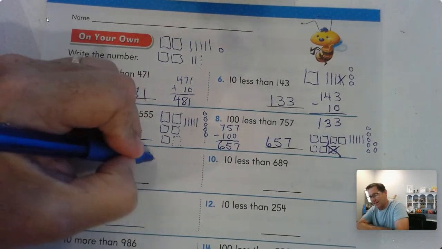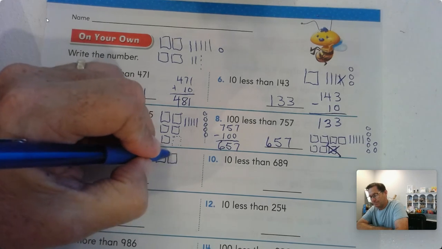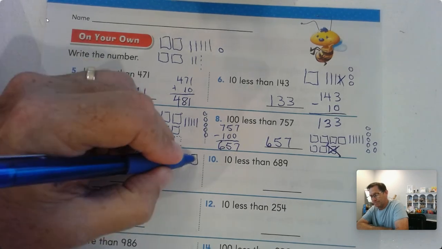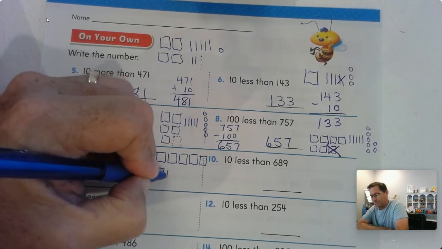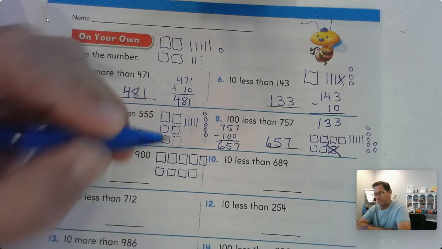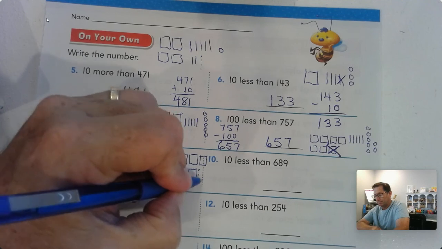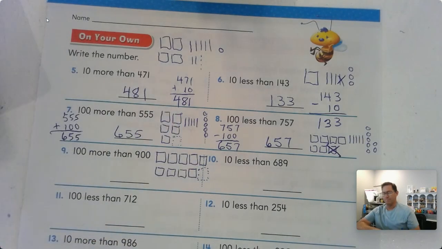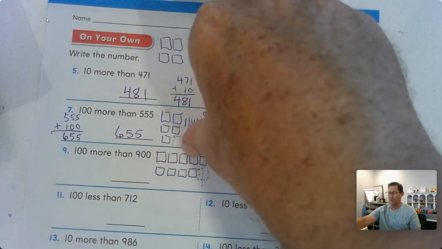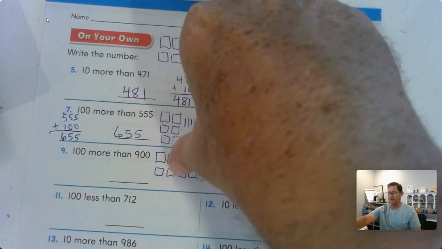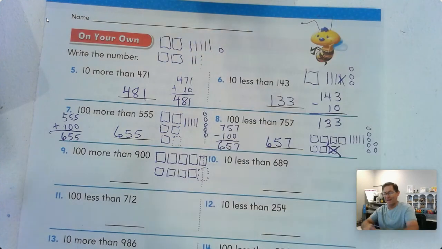100 more than 900. All right, there's 900, and we have 100 more. Okay, so now we have 10 hundreds. 100, 200, 300, 400, 500, 600, 700, 800, 900, 1,000.